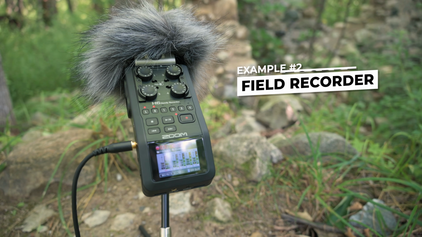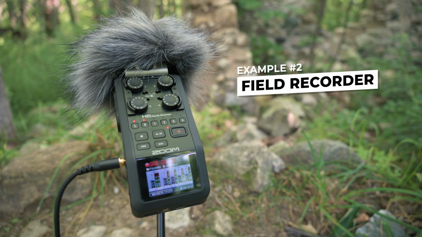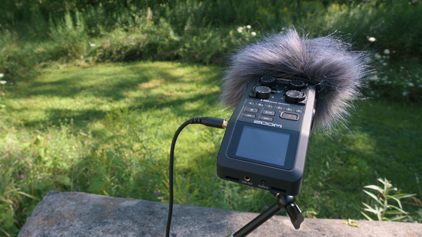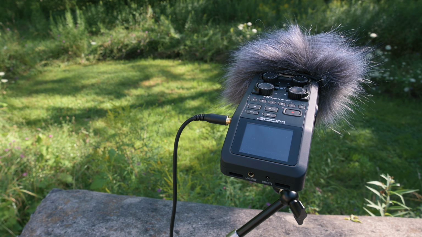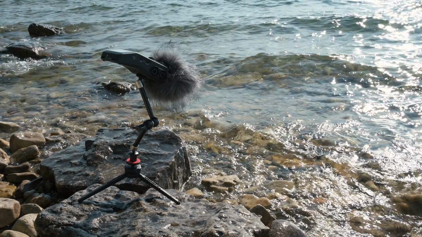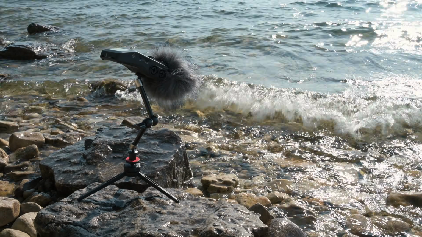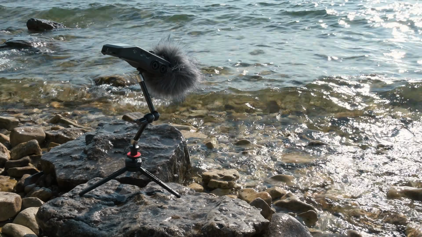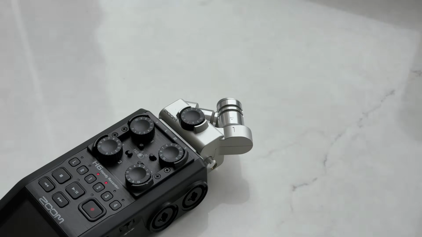Example number 2. Occasionally I like to use the Zoom H6 as a field recorder to capture ambient background noise or sound effects from nature to use in my projects. The included XY microphone does an excellent job of capturing high bitrate stereo audio. I have 2 important tips here. 1.